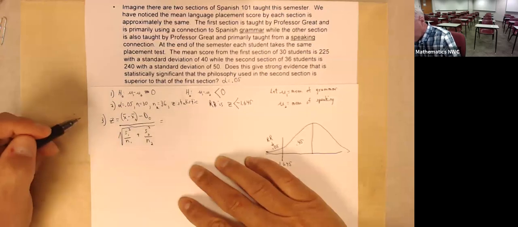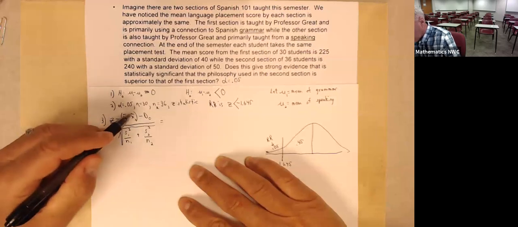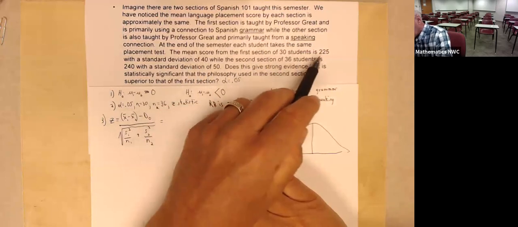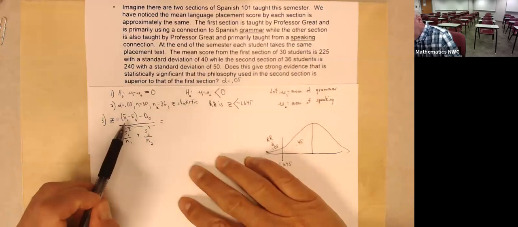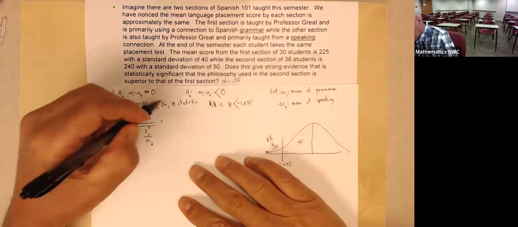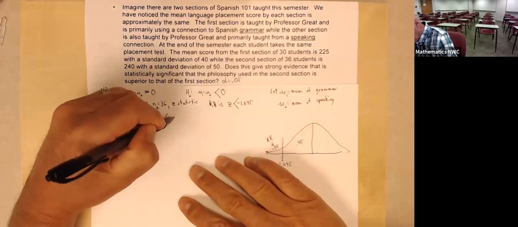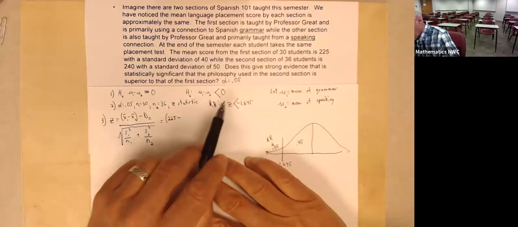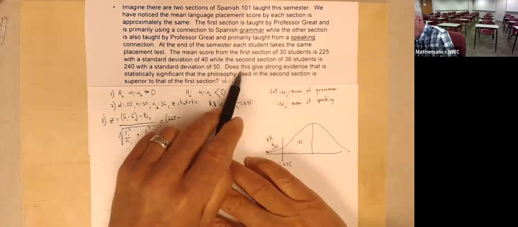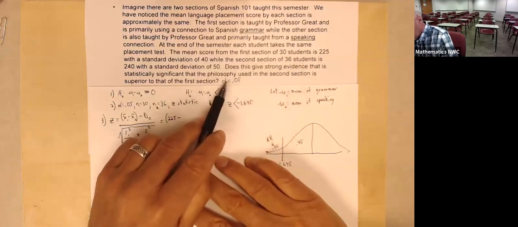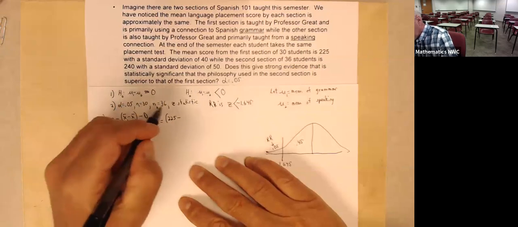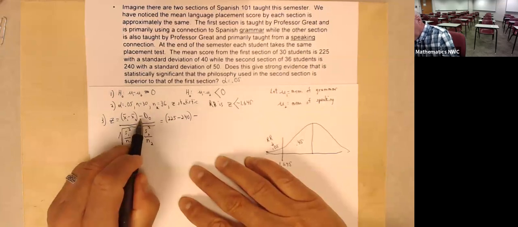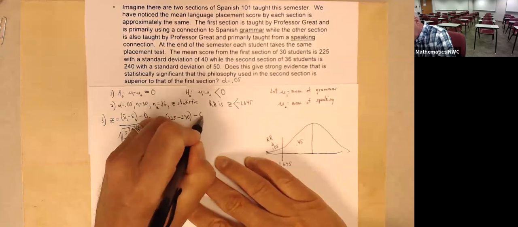So putting those numbers in, I won't do this every time, but I'm going to do it here for the first one. The mean of the first section was 225. That's my x sub 1 bar. So that's going to be 225 minus the mean of the second sample. Well, the second section is 240 is the mean, minus my hypothesized difference, which is 0.